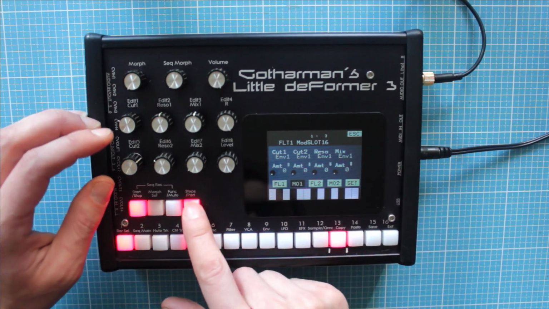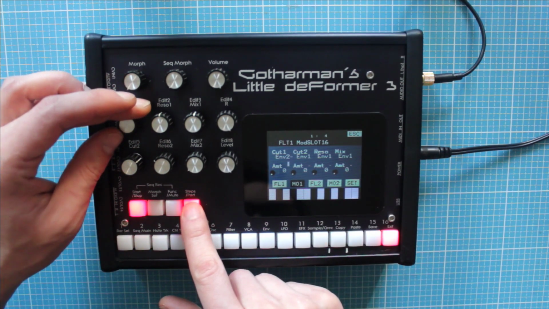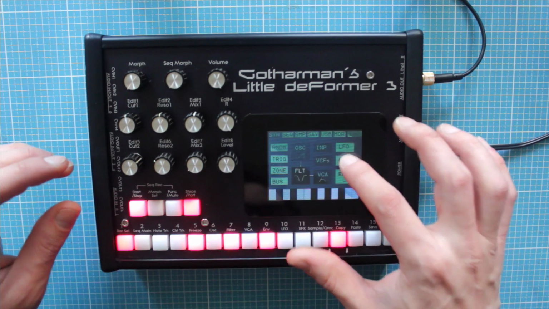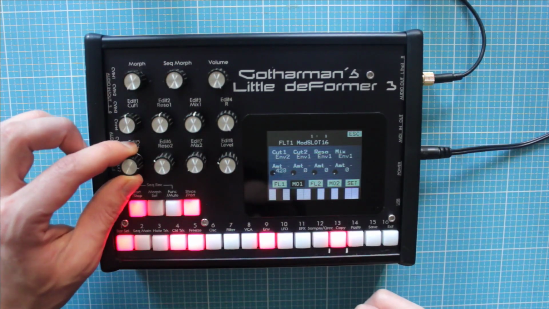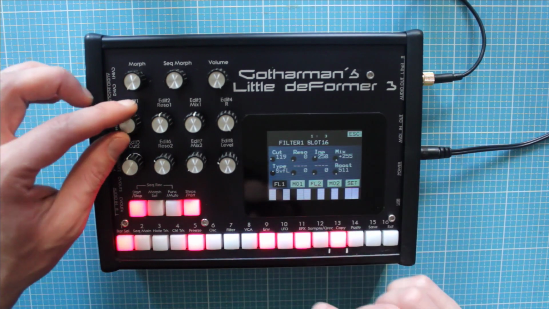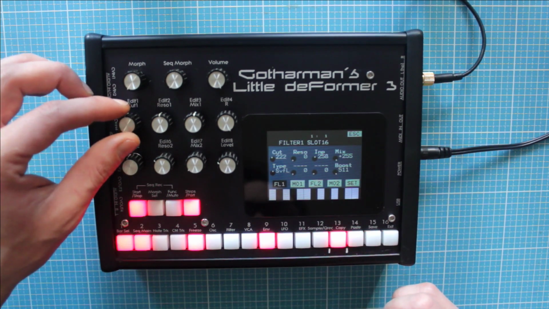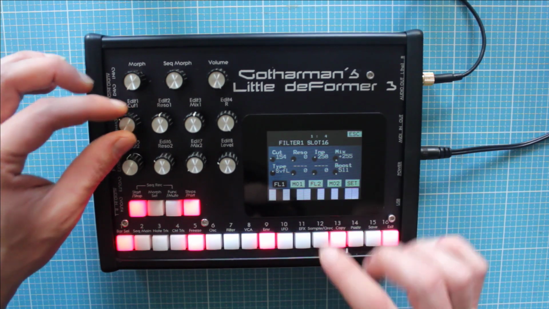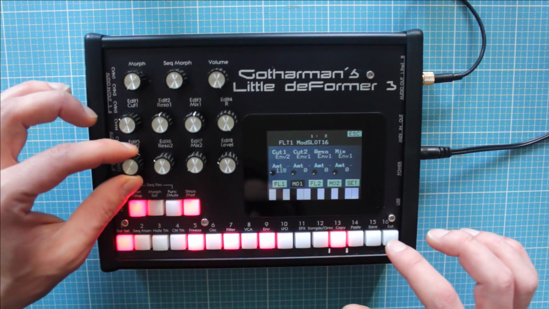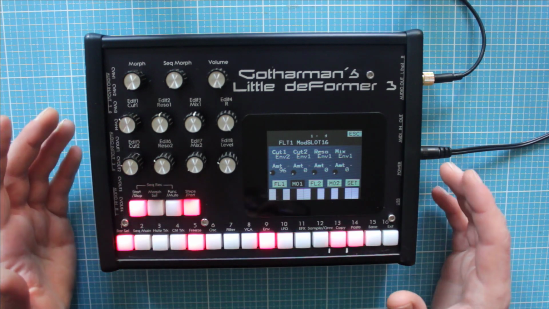Let's route the envelope 2, put something like that to the cutoff point. Alright, not bad.